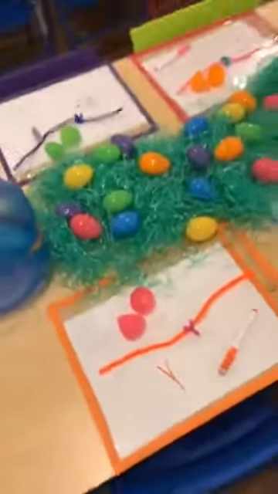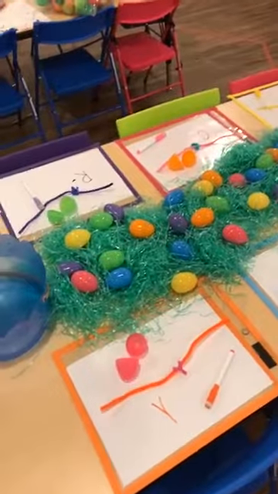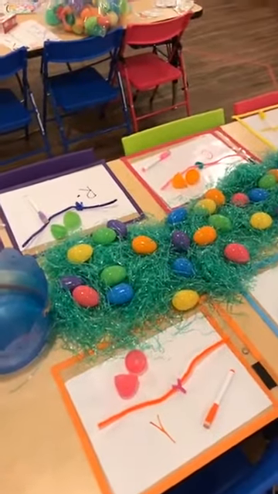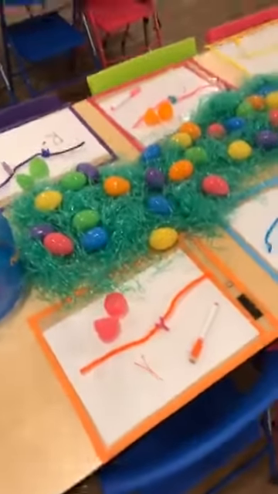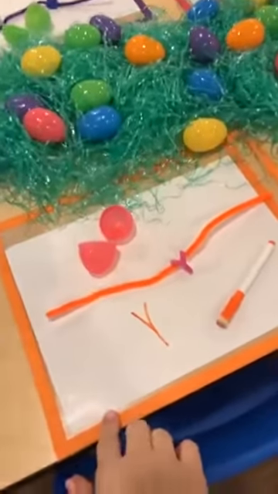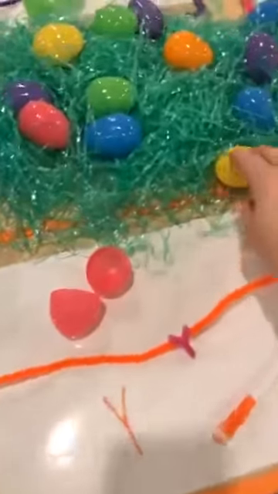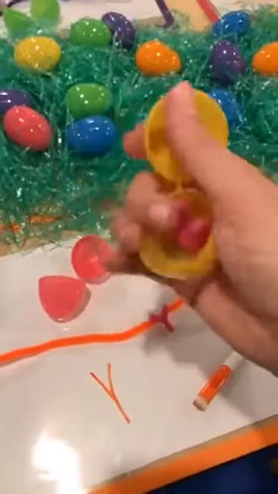We do kind of 2 morning table times. They do one as their parents are coming in, and another one for like 10 minutes. So this was the second one we did. In these eggs, I have letter beads.